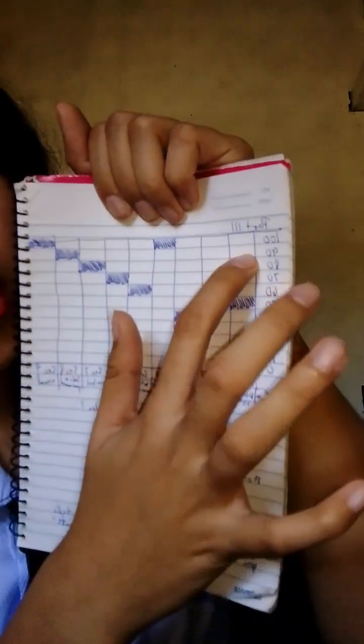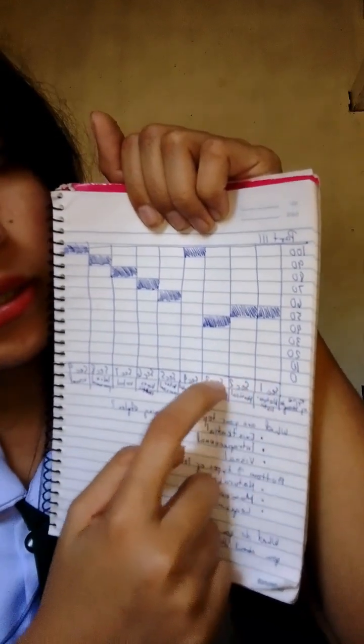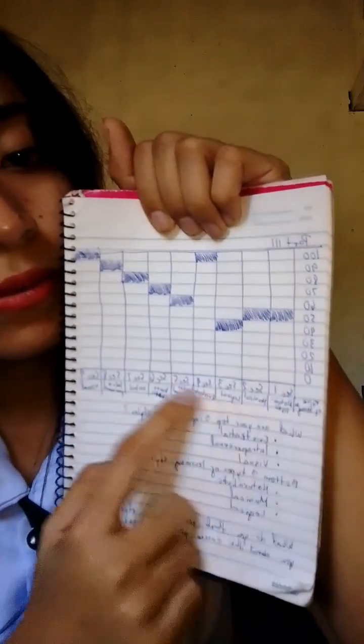And after that, let's move on to part 3 or the last part. So here's the last part, which looks like a graph. And these are sections 1 to 9 after being multiplied by 10.